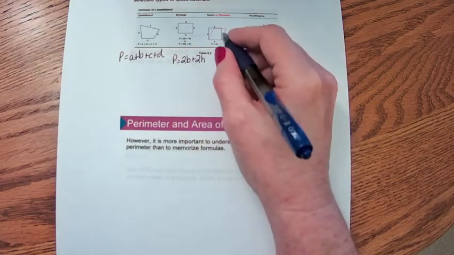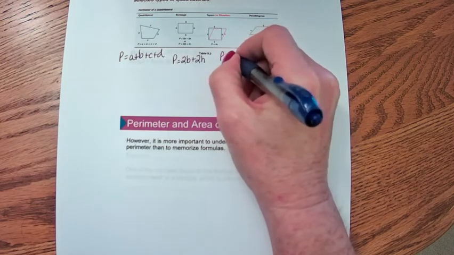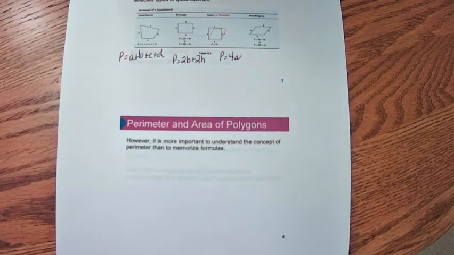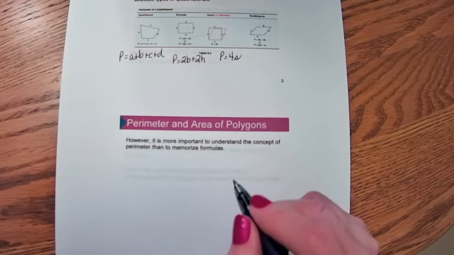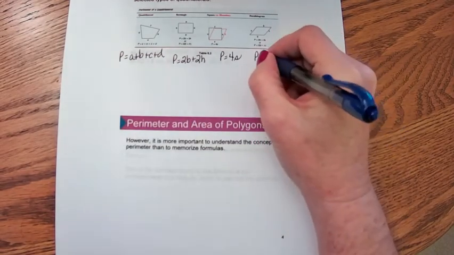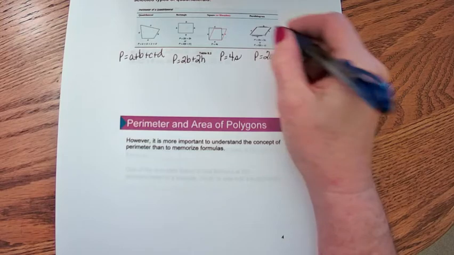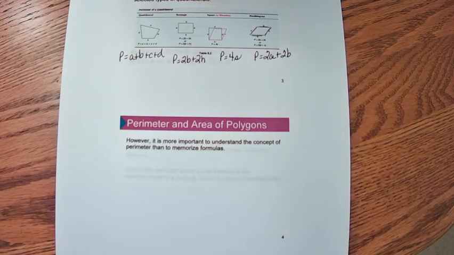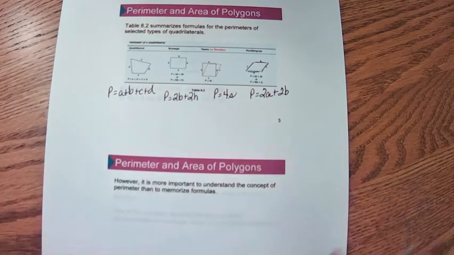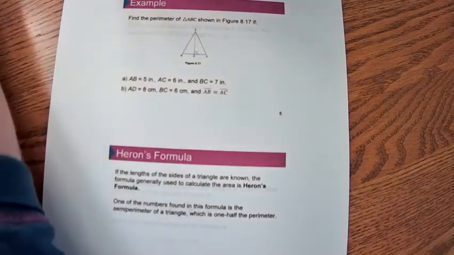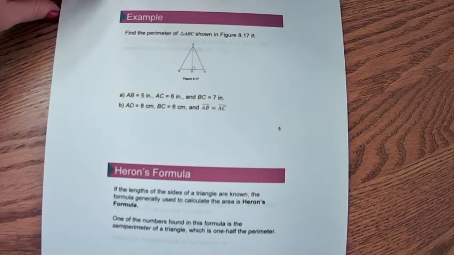Or how about if you have a square or a rhombus? That's where all 4 sides are equal. We're just going to do 4 times the side length. And for any parallelogram, we know opposite sides are congruent. So 2 times one side plus 2 times another side, adding up all the sides. However, it's more important to understand the concept of how to find perimeter rather than just memorizing formulas. The ability to go around the outside of a polygon and find the distance for perimeter.